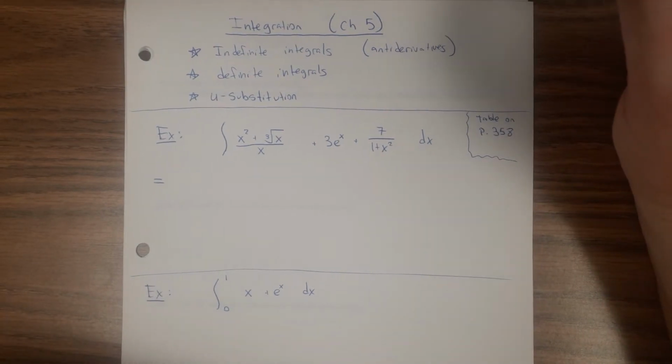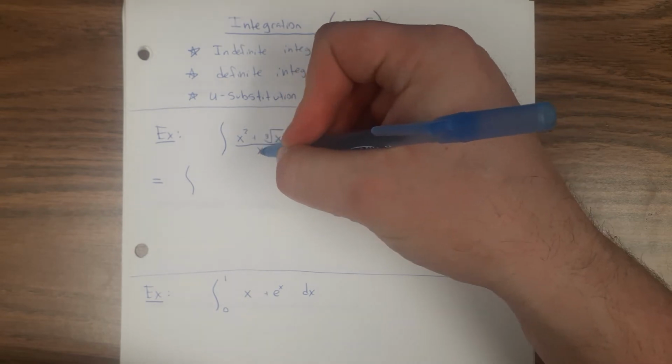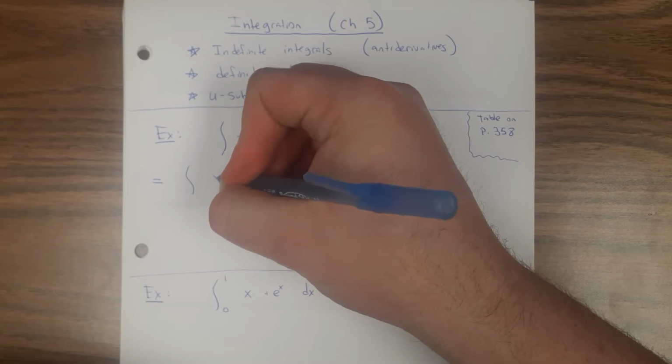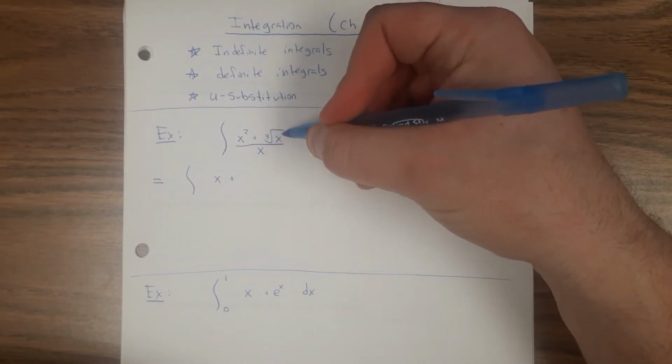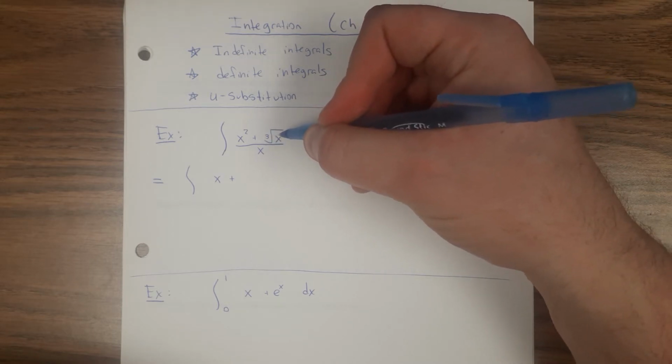The truth is it's not that bad of a mess. I can divide through by this x. So x squared over x would just be x. Now, this is x to the 1/3, and if I'm dividing by x, what you do is you subtract the powers.